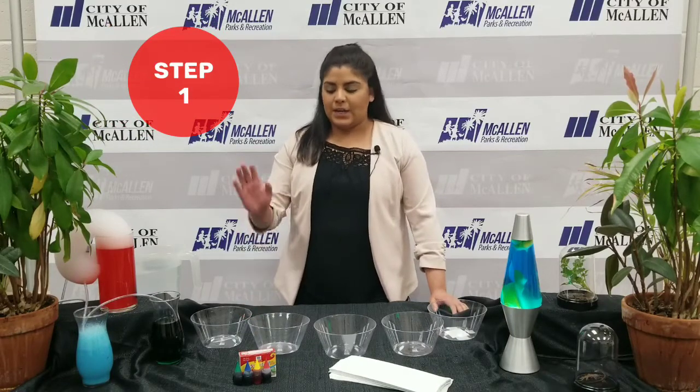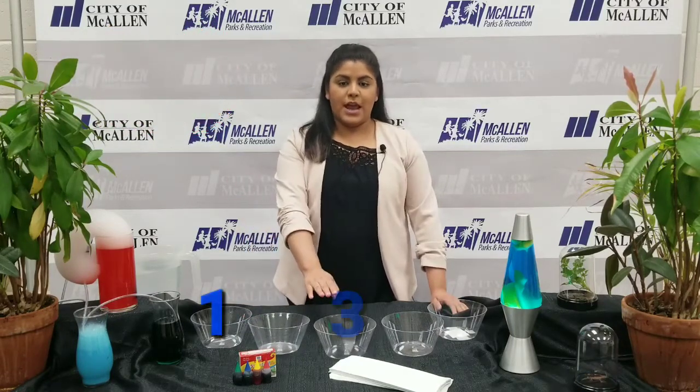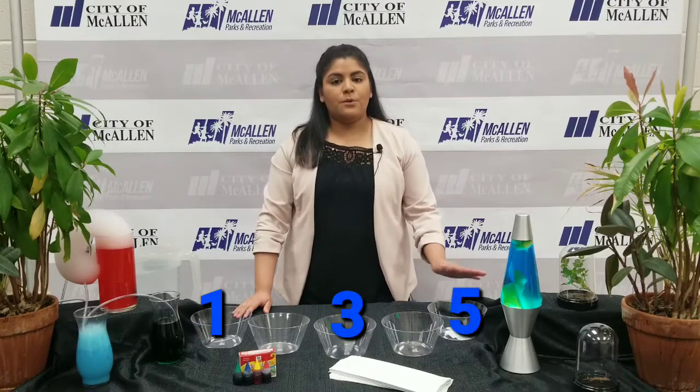So for this first step, you're going to want to place water in your first, third, and fifth bowl. When you're pouring the water, just make sure not to go more than half of your bowl or cup.